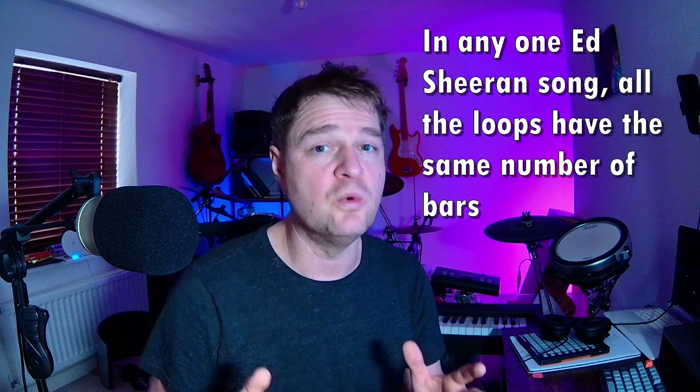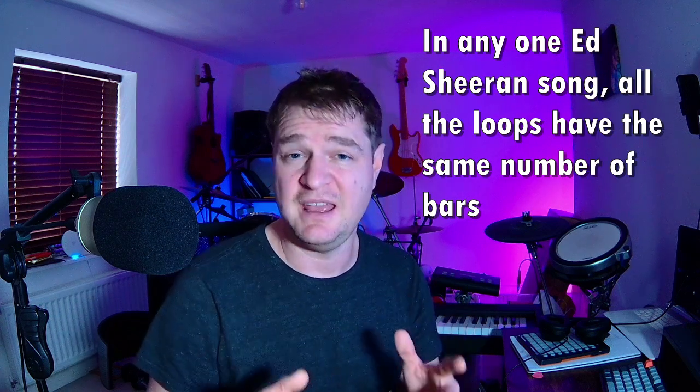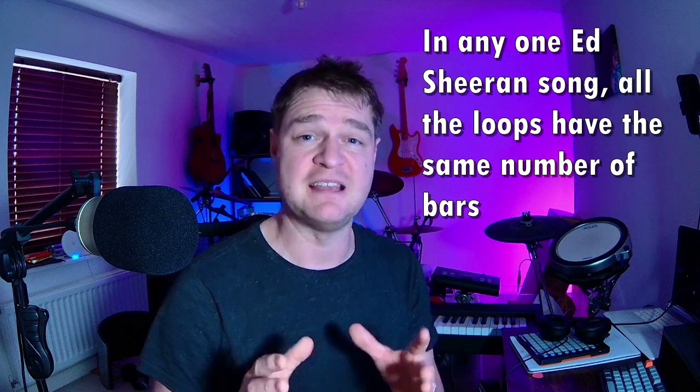In Ed's songs, he doesn't have different loop lengths. They are all the same length. For example, in Castle on the Hill, all of his loops that are recorded on that song last for 4 bars. So in a way, the pedal controls 1 master looper, but you have 4 independent channels that you can record to and play independently. It's a subtle thing, but it means we're able to drastically simplify how we set up the pedal in Ableton.